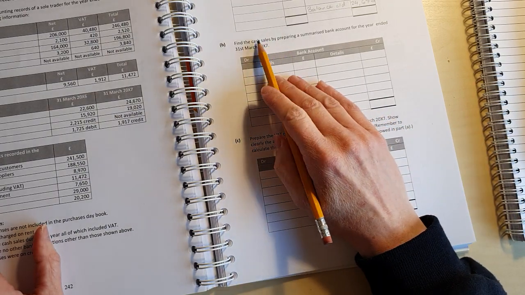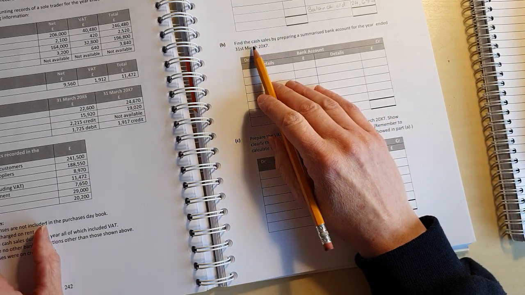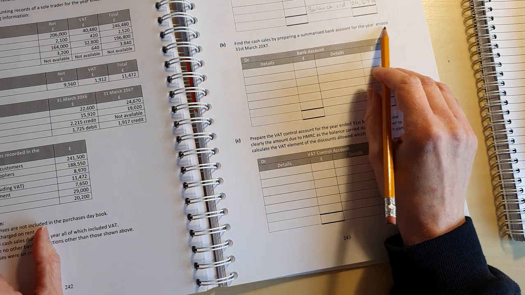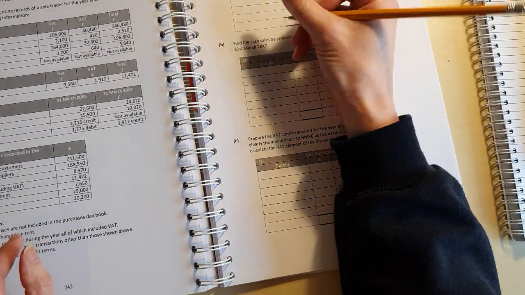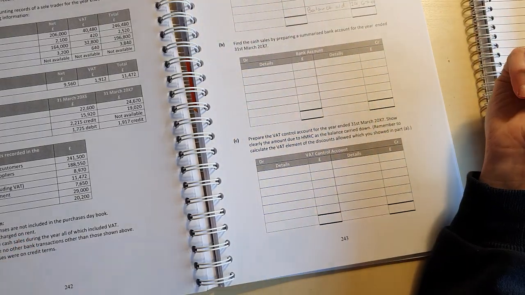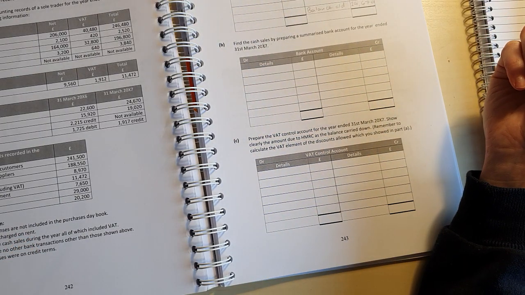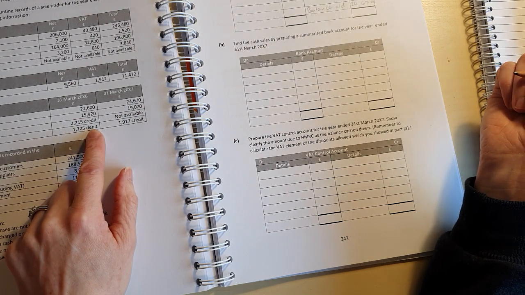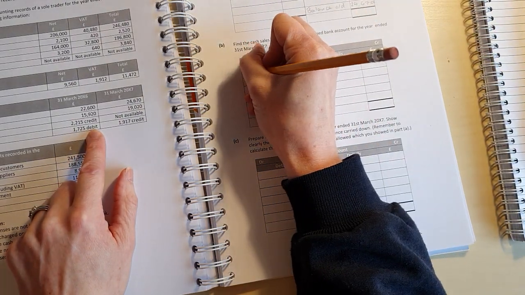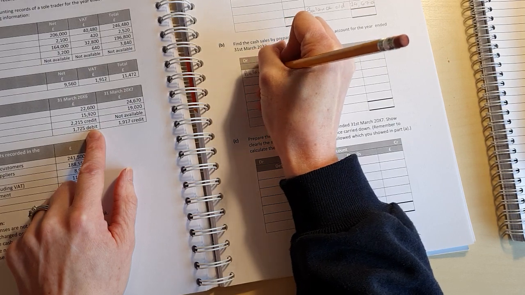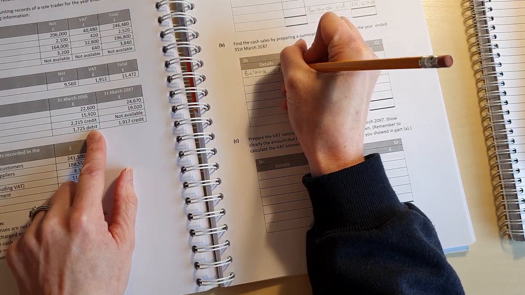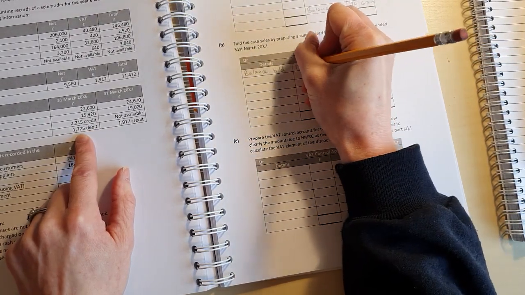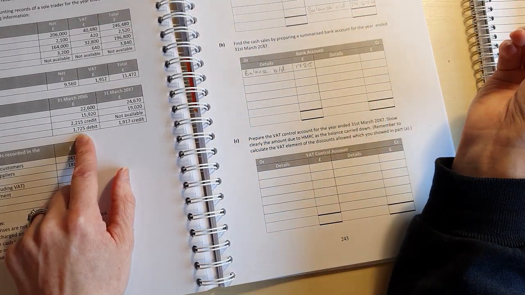Okay, find the cash sales by preparing a summarized bank account for the year. Okay, yeah, that makes sense. I was like getting really confused here. Bank debit. Balance brought down 1725.